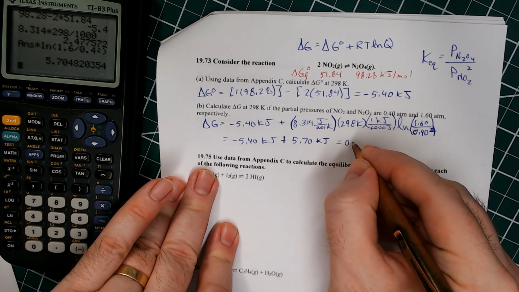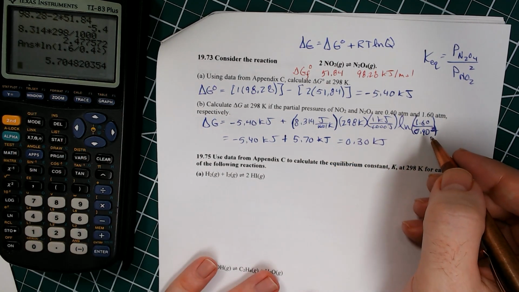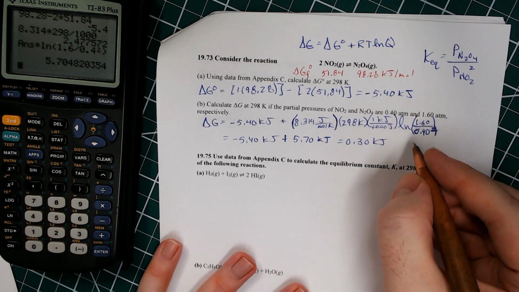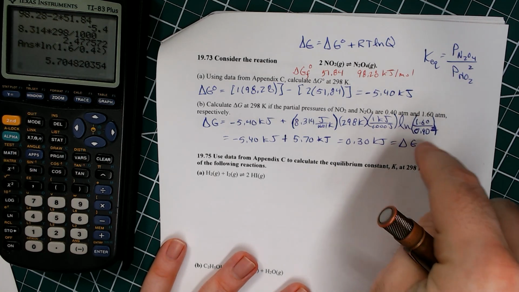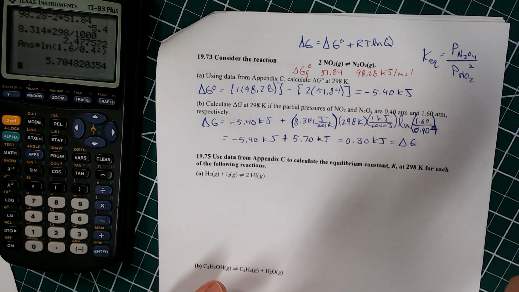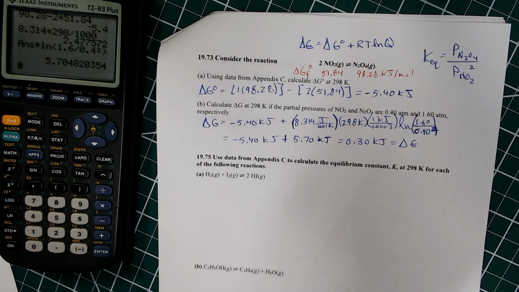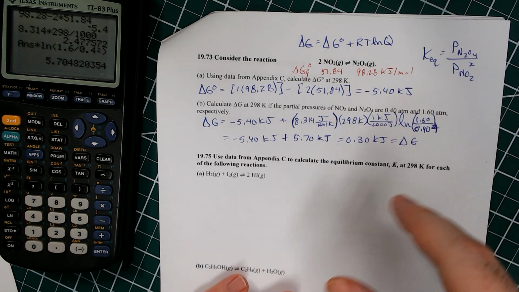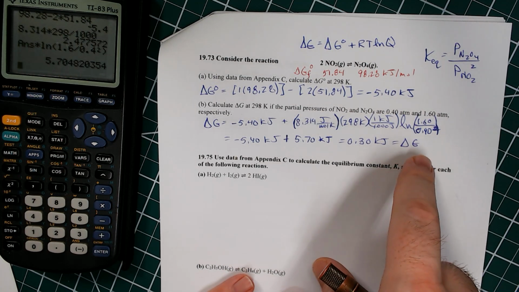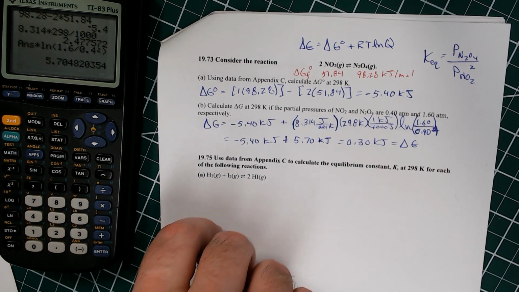the quantity of 0.30 kilojoules. So we will see that that gives us a positive value for delta G. So under this set of conditions, the reaction won't be spontaneous in the forward direction, and in fact will be spontaneous in the reverse direction. And it'll continue to do so until it gets to equilibrium, where Q will be equal to K, and the delta G will end up being 0 once we get to equilibrium.